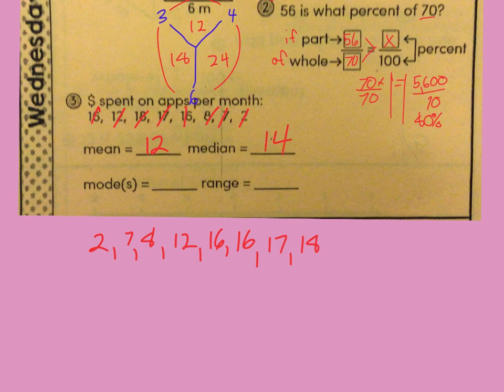The mode, if you can think M-O, another word that has M-O at the beginning is most. So what number happens the most? 16. There's 2 of them. And then range is you take your biggest number and you subtract your smallest number. Or in this case, 18 minus 2, which is 16.